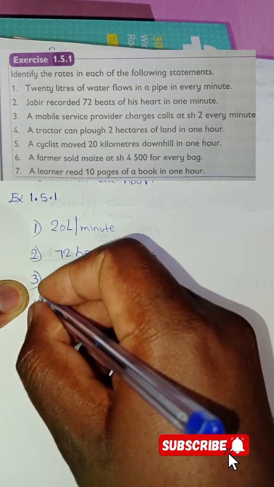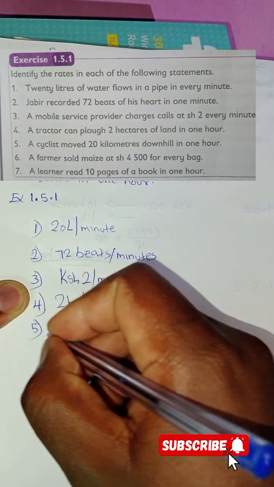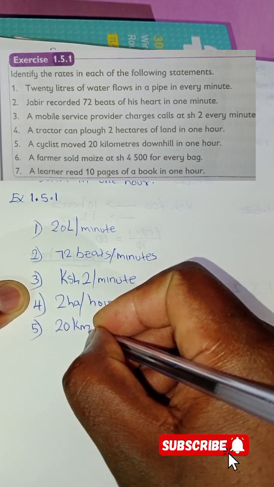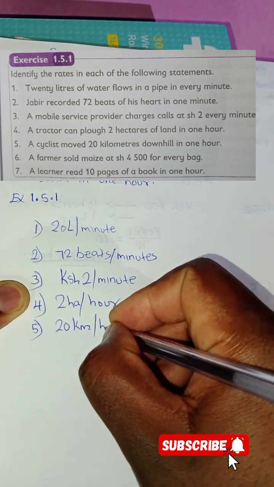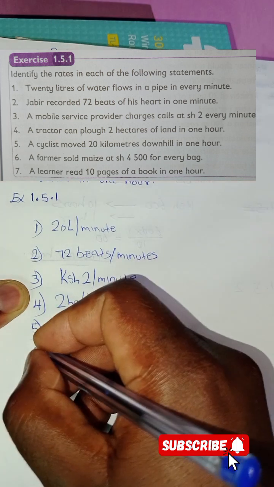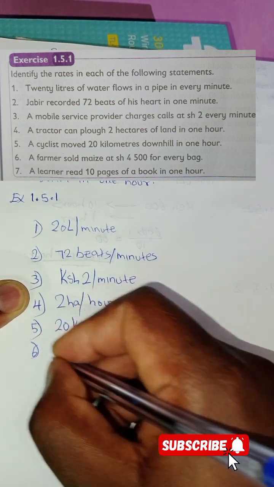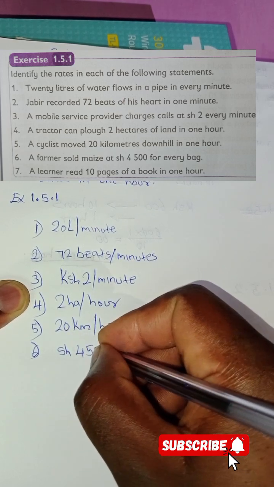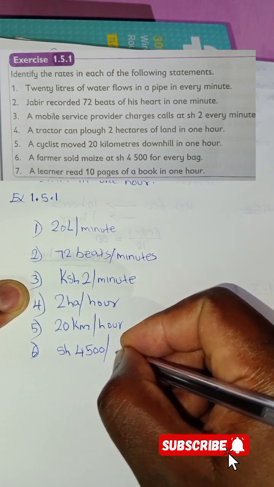Number five, a cyclist moved 20 kilometers downhill in 1 hour. So the rate is 20 kilometers per hour. Number six, a farmer sold maize at shillings 4,500 every bag. So the rate is shillings 4,500 per bag.